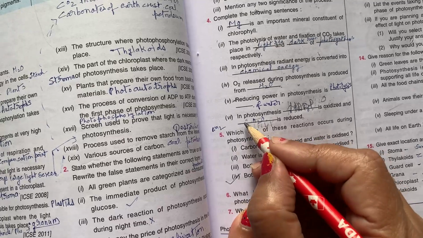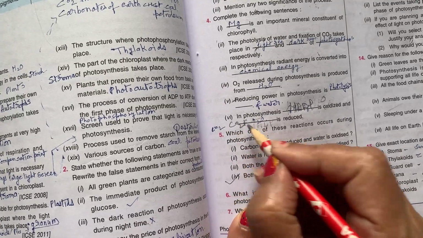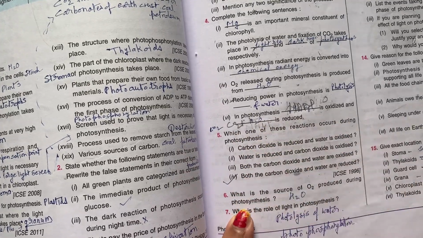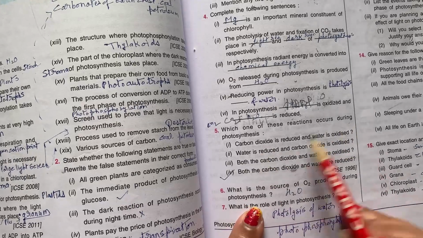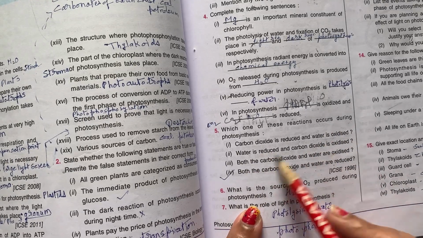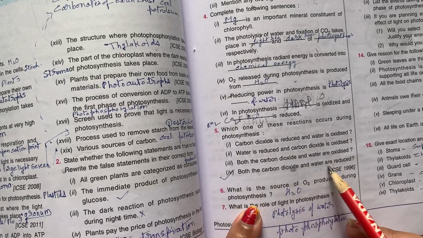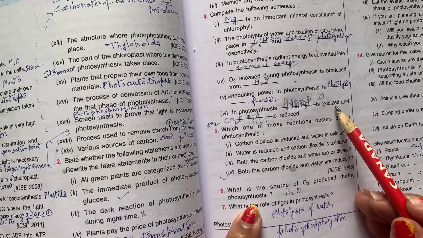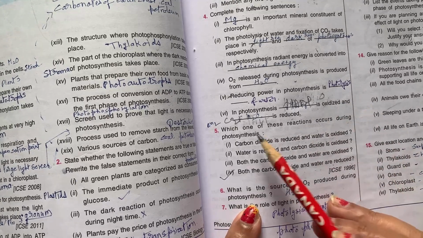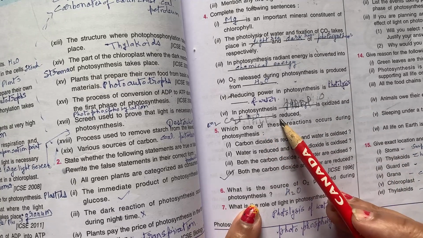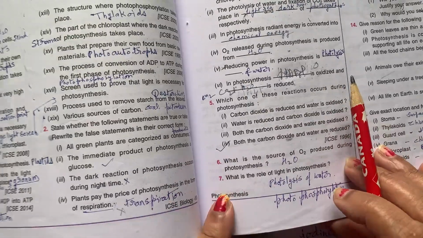NADP and H2 plus CO2, they are reduced. Which one of the reactions? Carbon dioxide reduced, water is oxidized? No. Both carbon dioxide and water are reduced and NADP is oxidized because it gains. And carbon dioxide and water, they split, they combine.